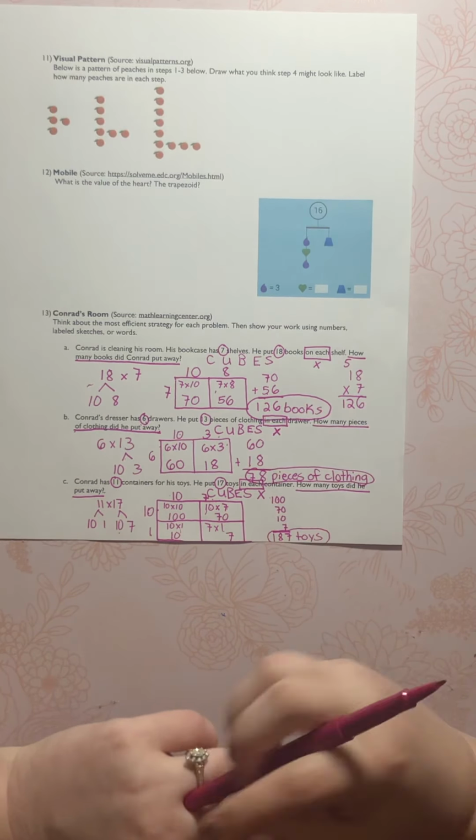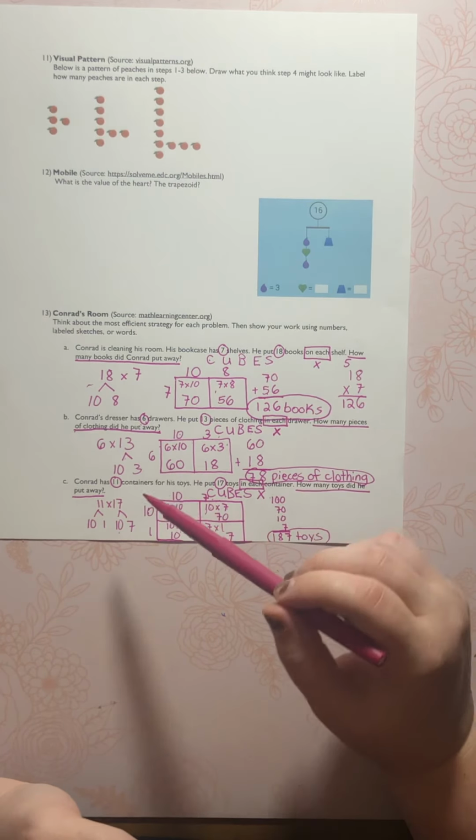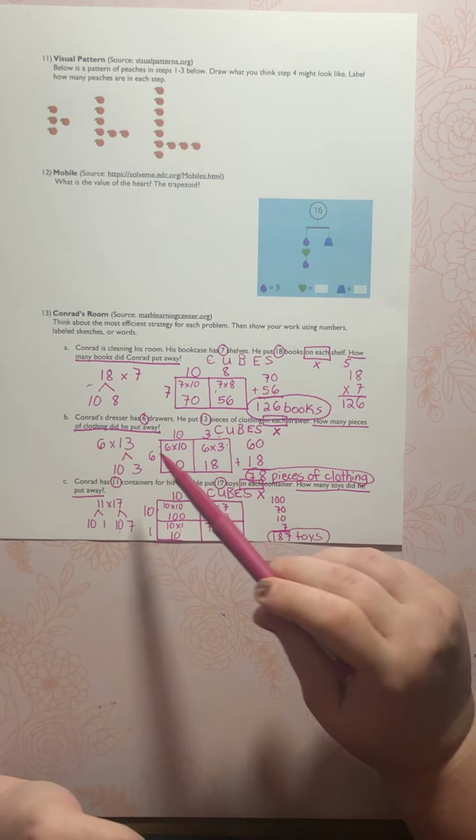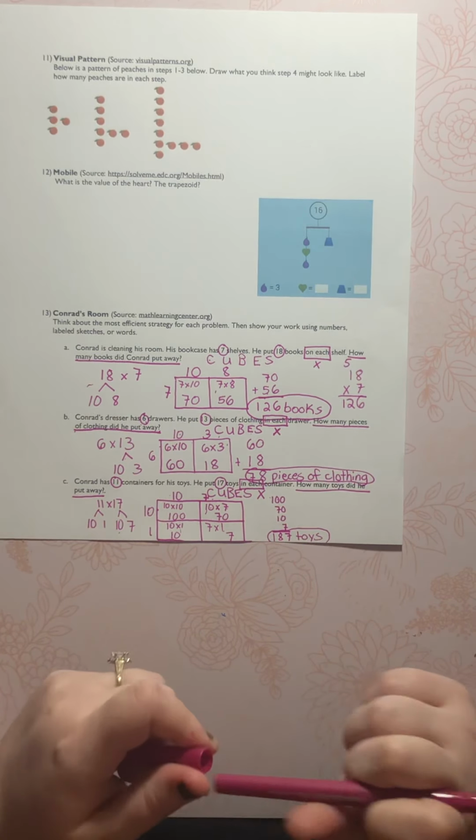Always go through and recheck and make sure that you did all of the steps to CUBES because it's really easy to forget to circle or underline, and then that can mess up your whole problem.